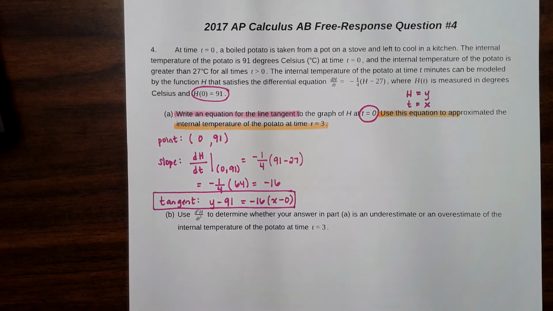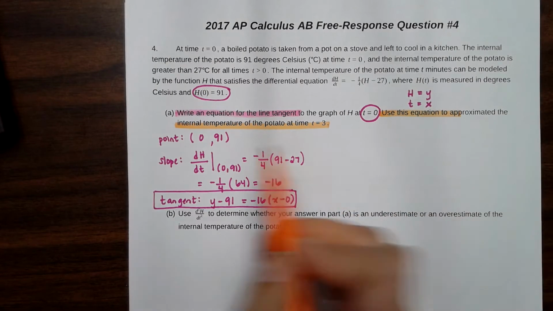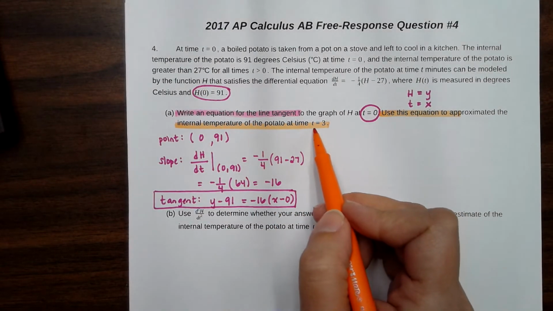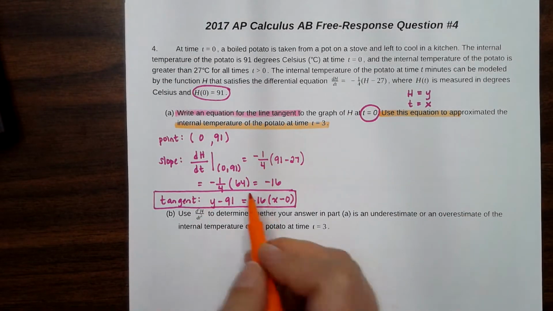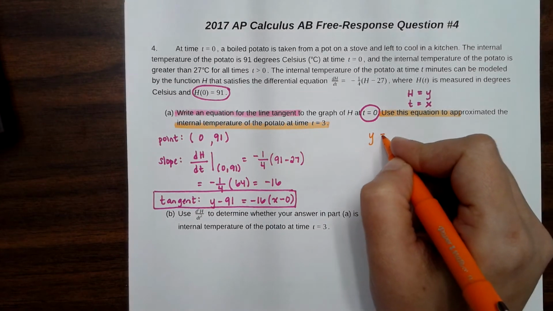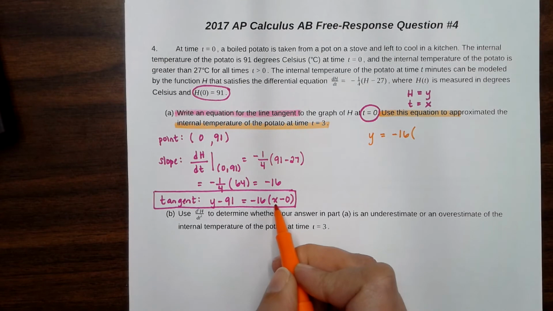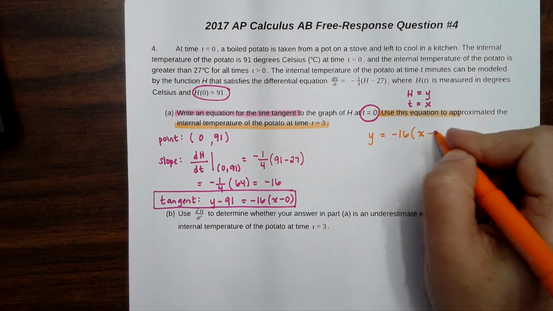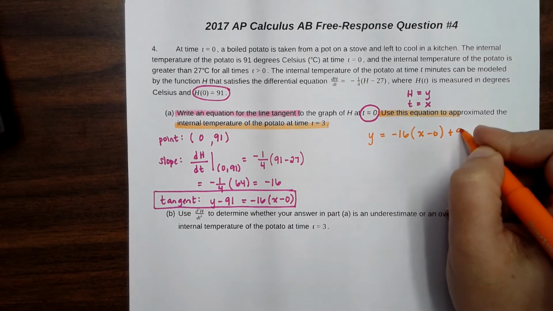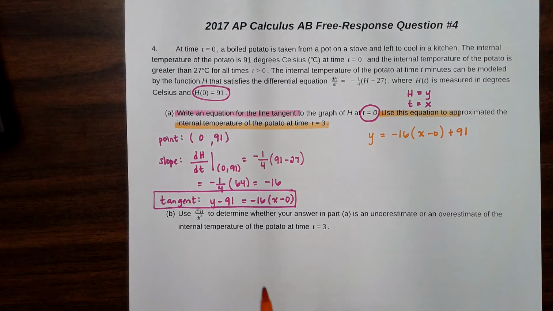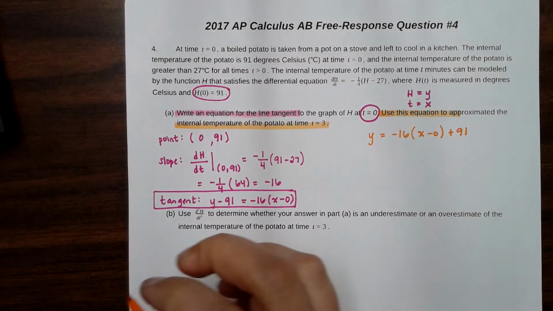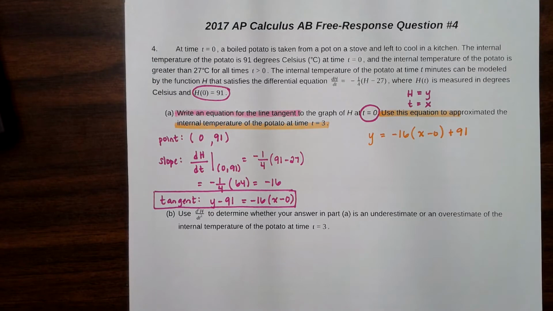Now, the second part of my answer is to figure out what the approximated value is when t is 3. So I'm going to take this equation and rearrange it a little bit. y equals -16, I'm going to leave it alone for now, plus 91. Now I'm going to change this so that I have the correct variables for this problem. In this problem, we're using h's and t's.